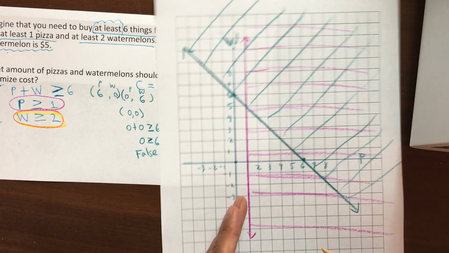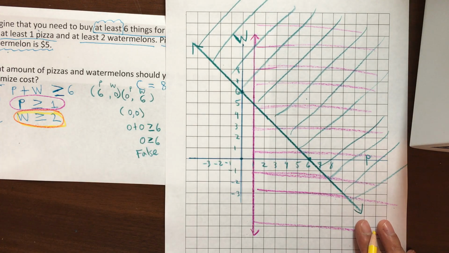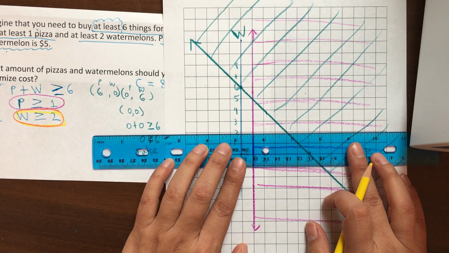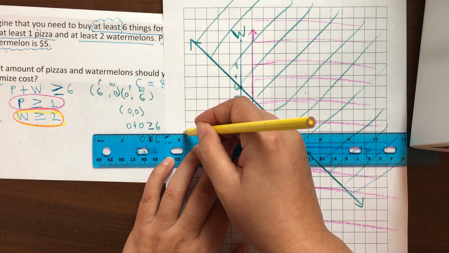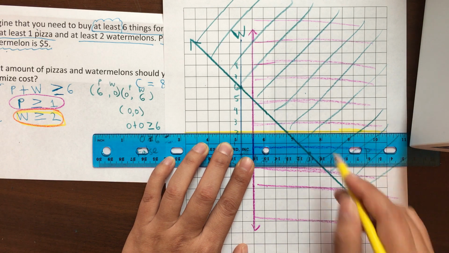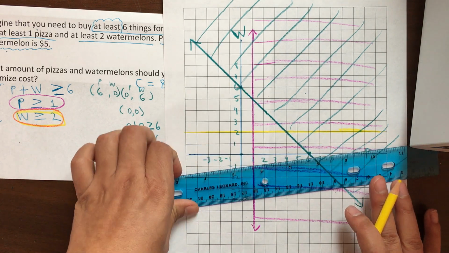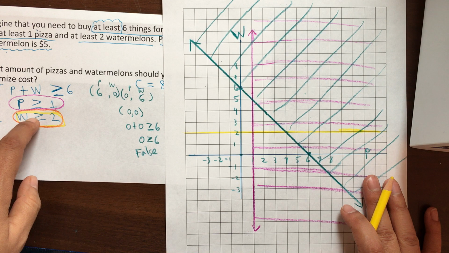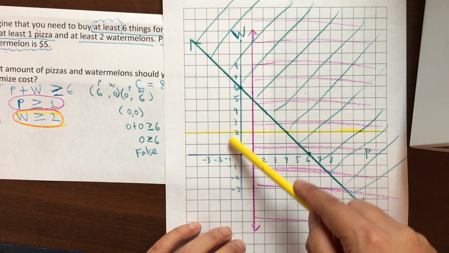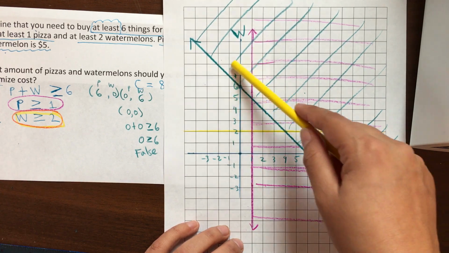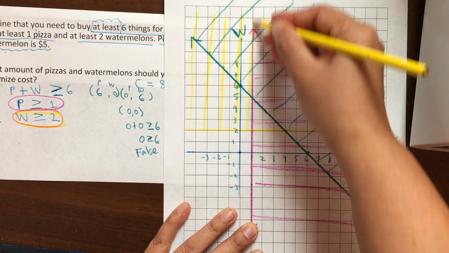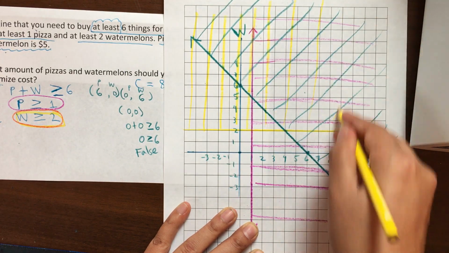So I'm going to cut this W right where the 2 is. Let me see if I can show on the video. Yeah, I think you can see it pretty well. And so it says greater. Where are the greater in here? Is this greater or this section greater? Well, the positives are greater, so my shade will go up.